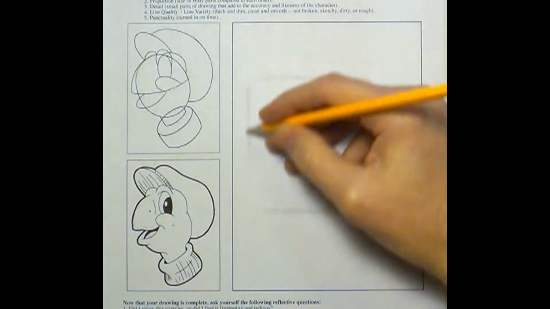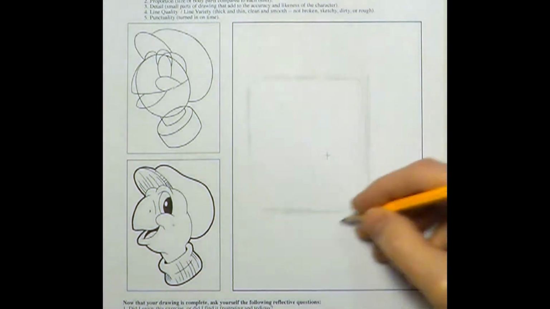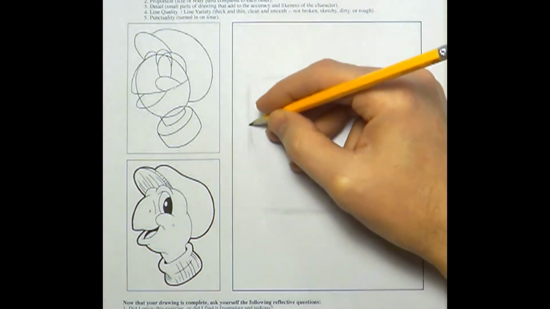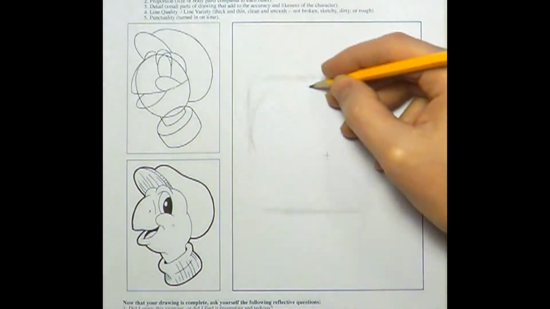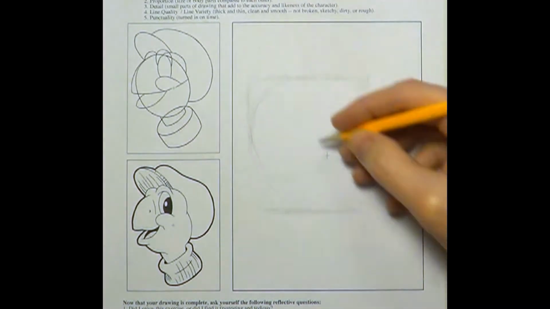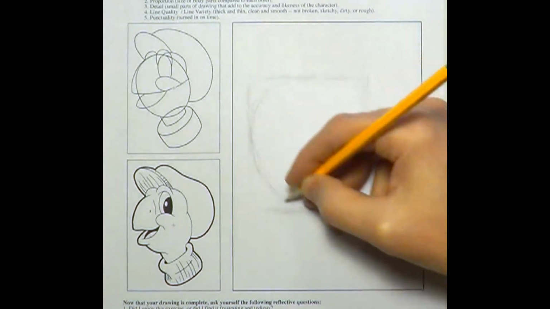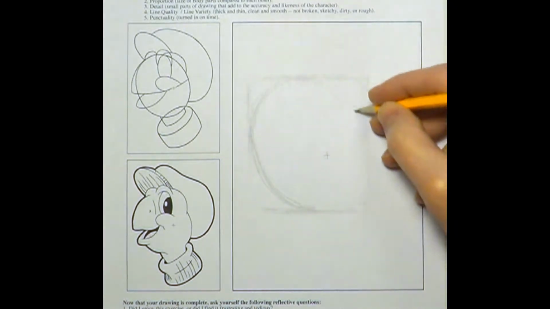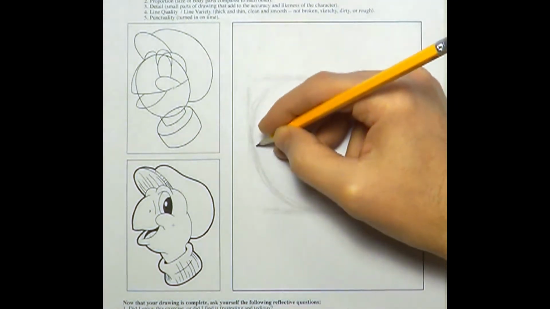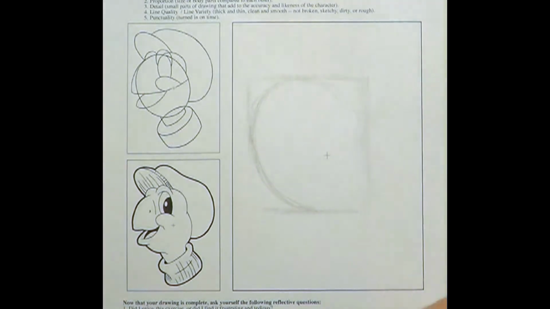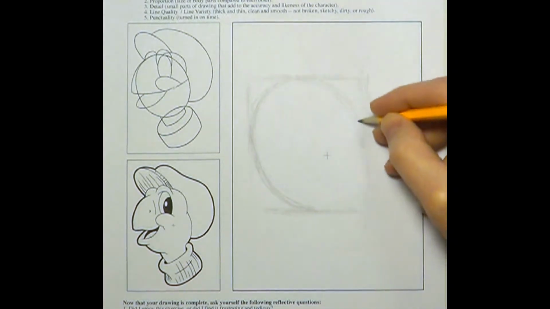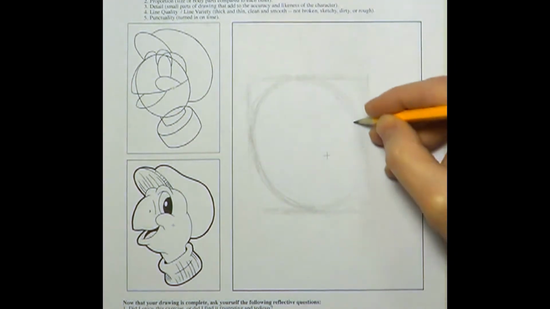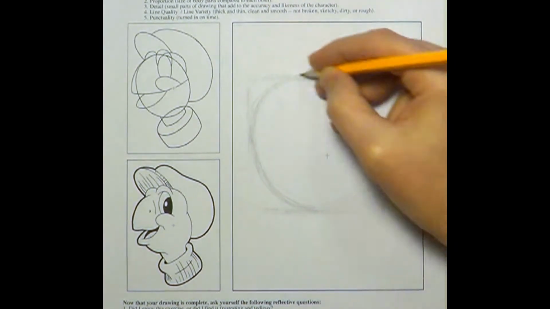Okay, so what I need to do is draw a tilted oval in this general area. I'm going to sketch that in like this, and as I do it, I want to make sure that my oval touches those marks that I made. Once again, when I draw my simple shapes, I want to draw light, loose, and rough. I'm not making any permanent lines. I'm just trying to find the right shape, the size, the position. I'm not worried about anything other than that.